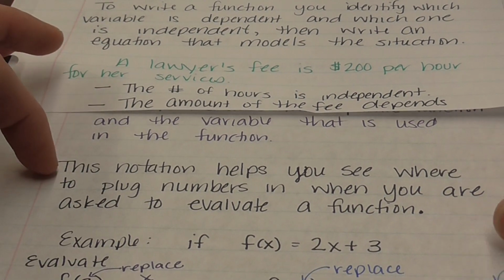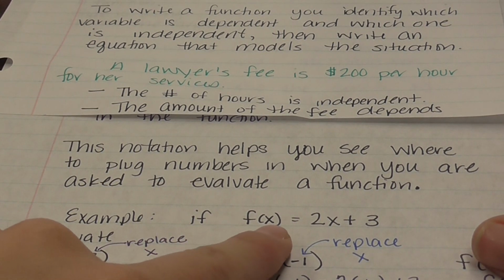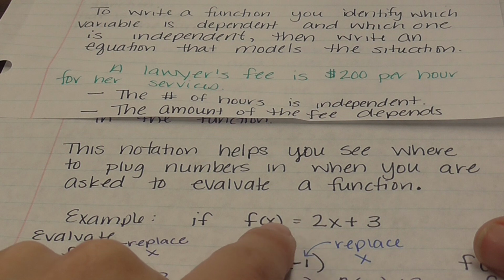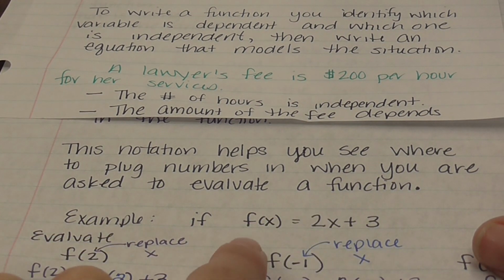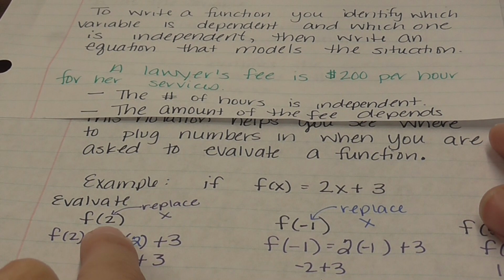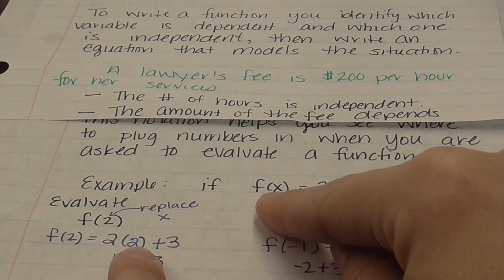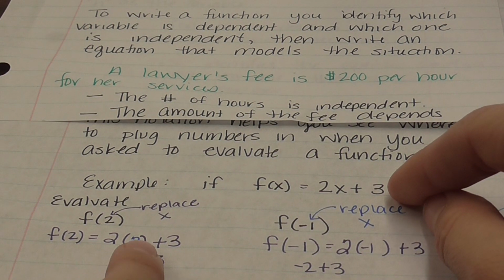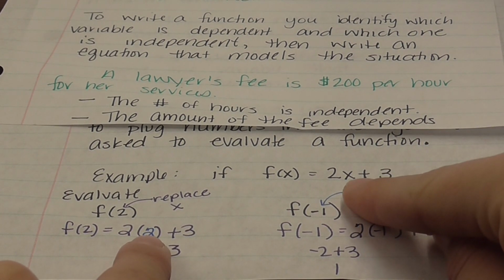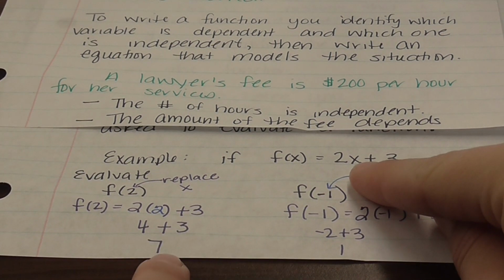All right, so this notation helps you see where to plug in numbers if you're asked to evaluate a function. So if you're given f of x equals 2x plus 3. Now you've seen y equals 2x plus 3 a whole bunch of times, but f of x equals 2x plus 3. Well, what it does is you evaluate f of 2. So you replace the x. Well, that helps you remember, I need to replace my x's. So I'm going to replace all of the x's. If I replace this one with 2, I want to replace that one right up here with 2 as well. So it becomes 2 times 2 plus 3. 4 plus 3 is 7.